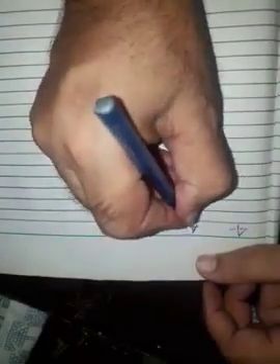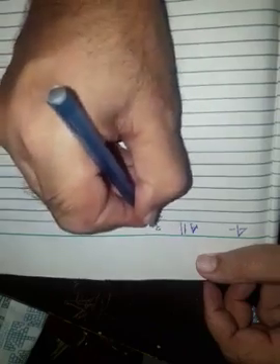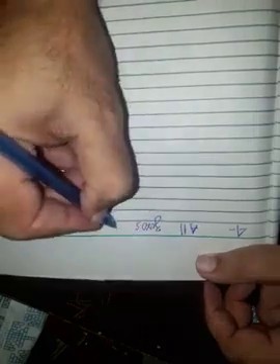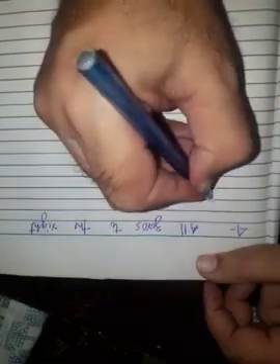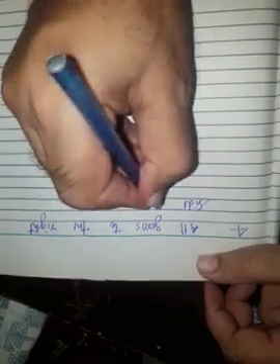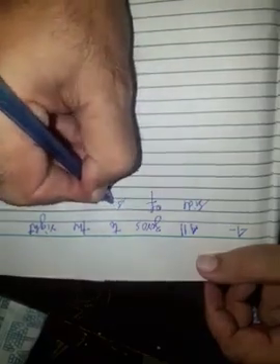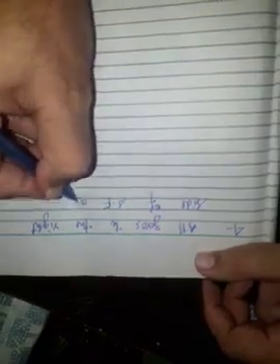Number 4: all zeros to the right side of significant figures are significant.